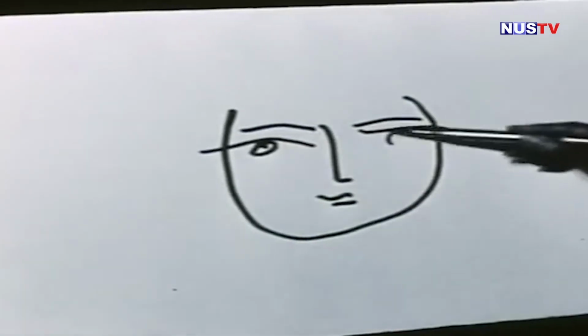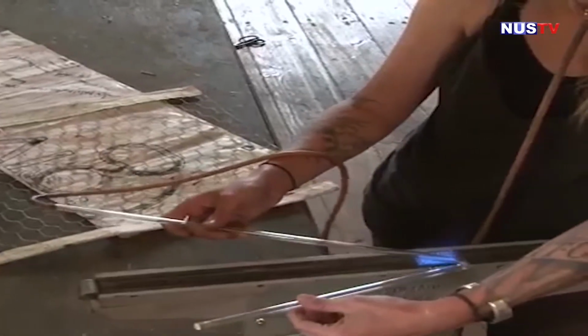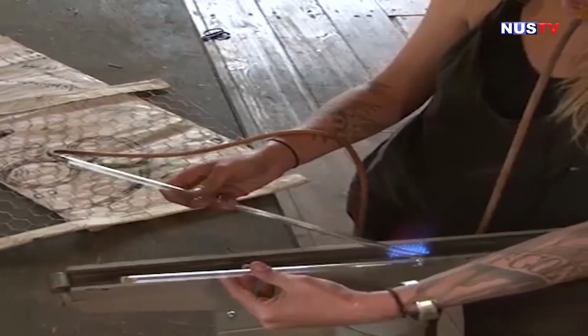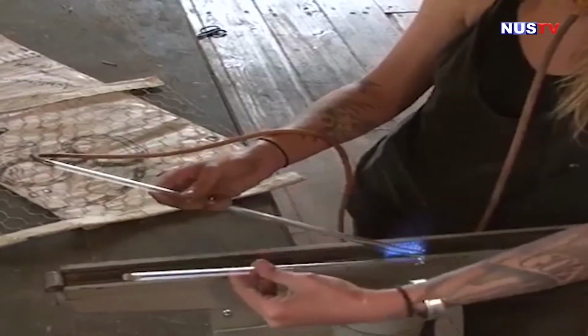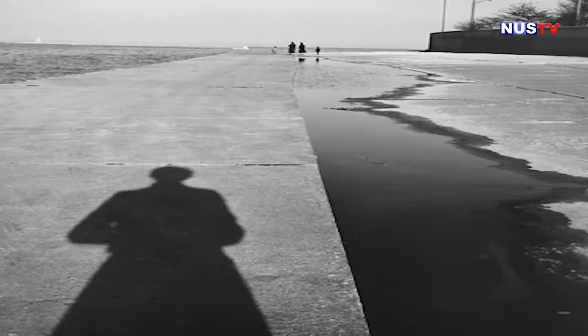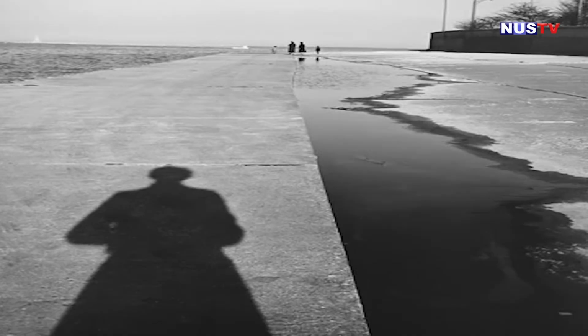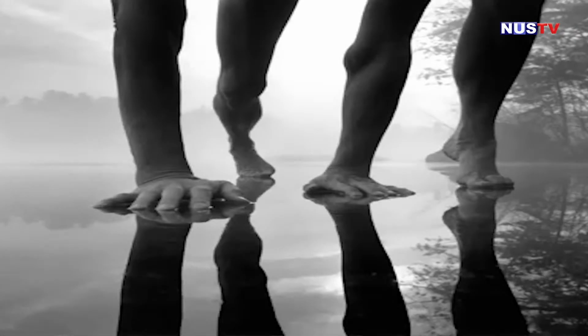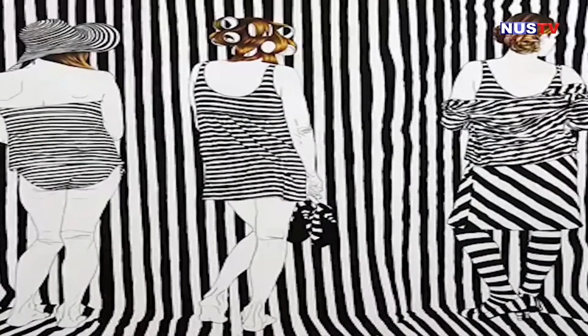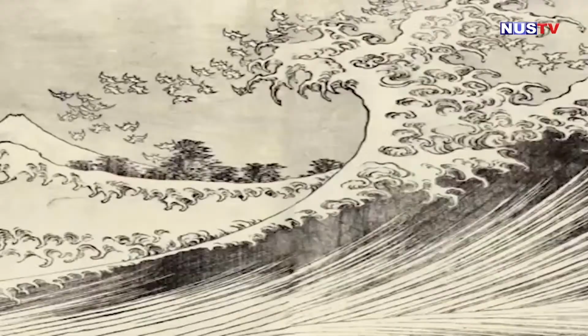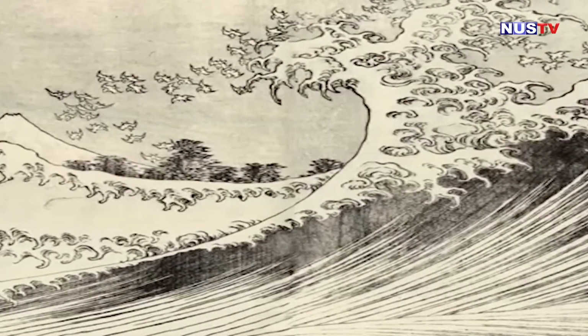Line is the path created when an object moves from one point to another. In the visual arts, lines are made when you draw or paint marks on a paper or canvas, or when materials such as wood, glass, and metal are bent or shaped. Lines are also made by photographers and filmmakers when they choose how to angle their cameras and how to compose their shots. Lines can be horizontal, vertical, or diagonal, straight, curved, or free form.